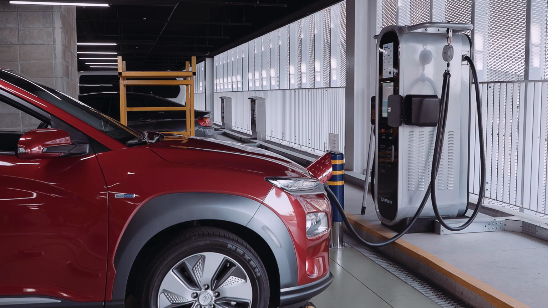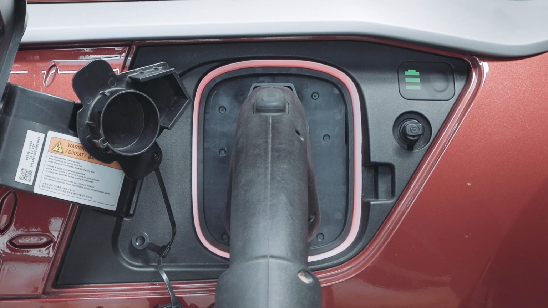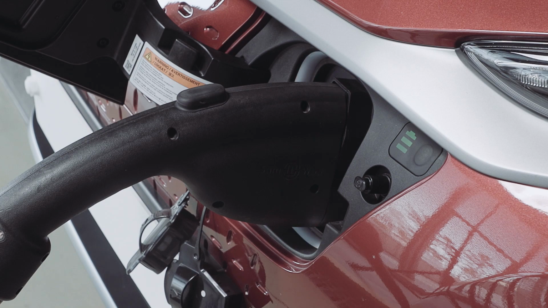A customer complaint about the charging failure. That is, normal AC charging is possible, but fast DC charging is not. After checking the vehicle, the symptom is confirmed. So, let's diagnose this trouble issue with GDS.